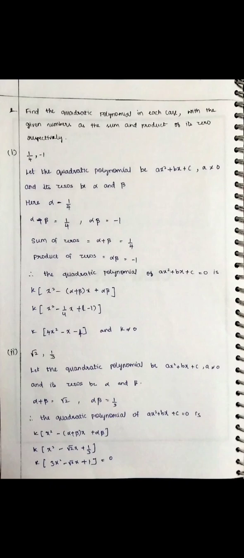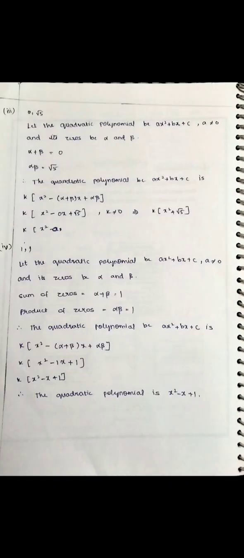0 comma root 5. Let the quadratic polynomial be ax square plus bx plus c, a not equal to 0 and its zeros be alpha and beta. So alpha plus beta is equal to 0, alpha beta is equal to root 5. The quadratic polynomial ax square plus bx plus c is equal to k of x square minus of alpha plus beta into x plus alpha beta.